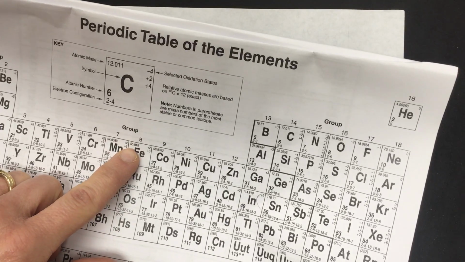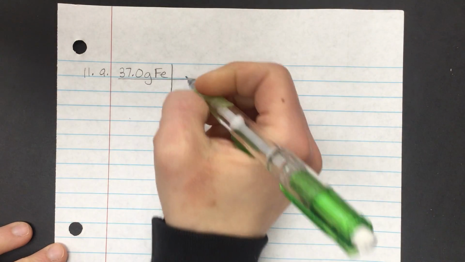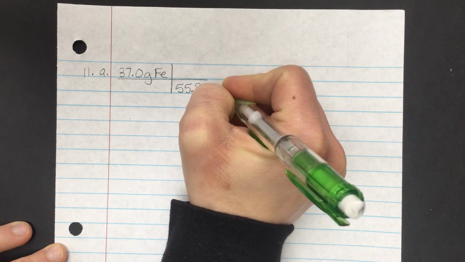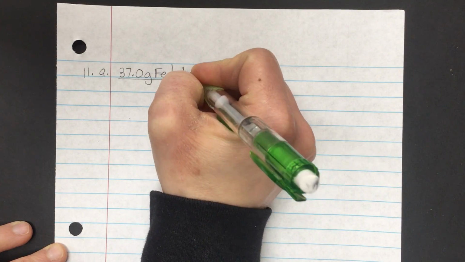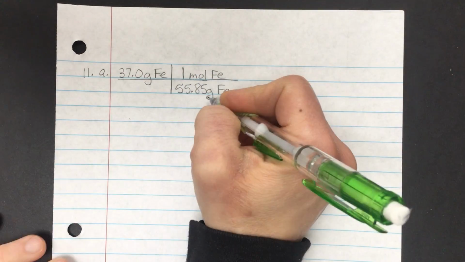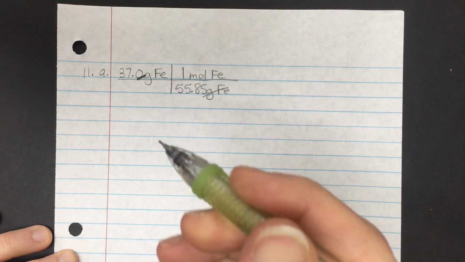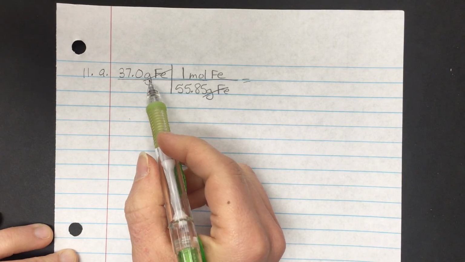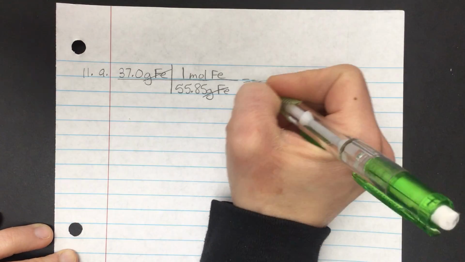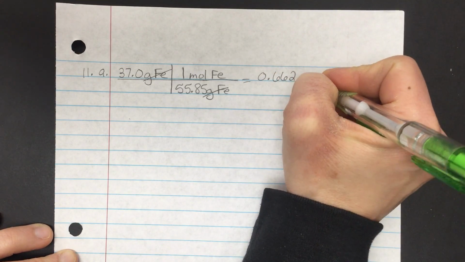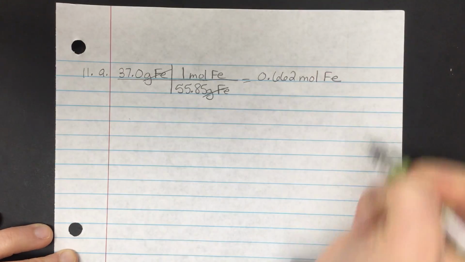I'm going to round to 4 significant digits, so 55.85 grams of iron are in 1 mole of iron. And now I'm in moles. I cancel out my units. I'm in moles. And when I divide 37 by 55.85, I get 0.662 moles of iron.